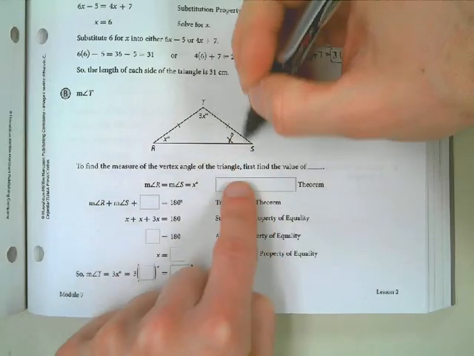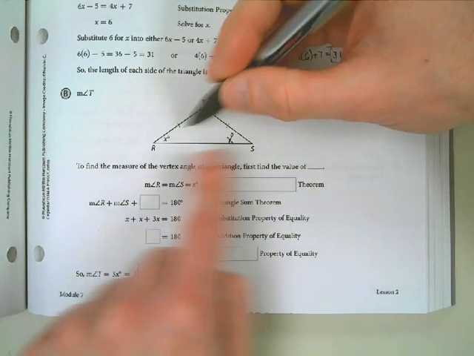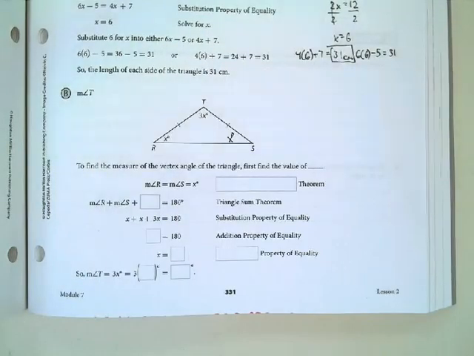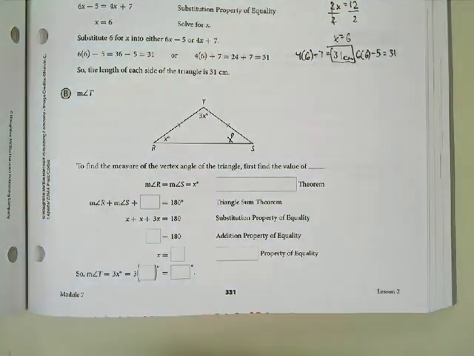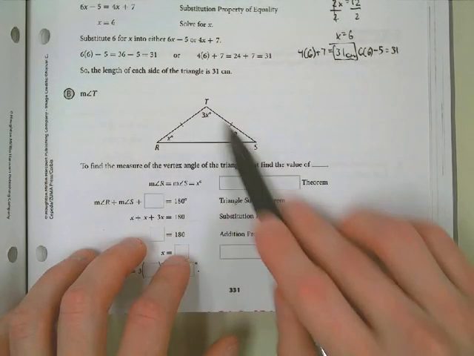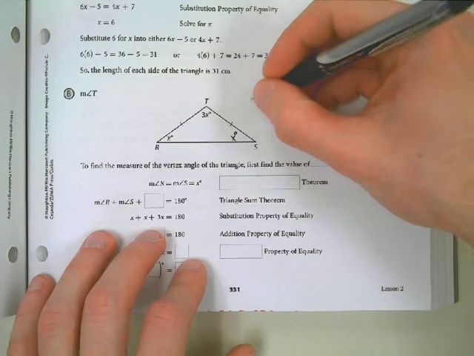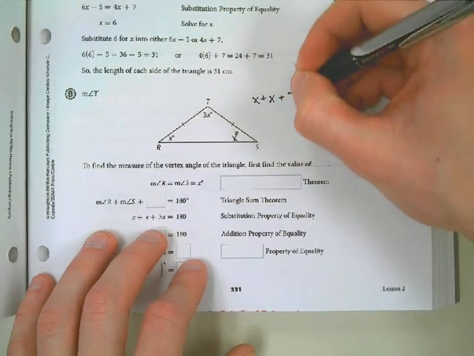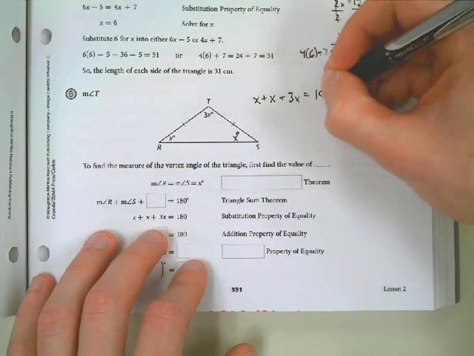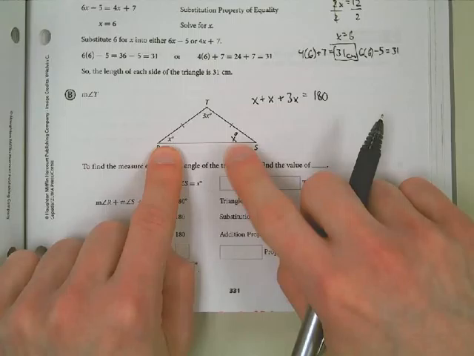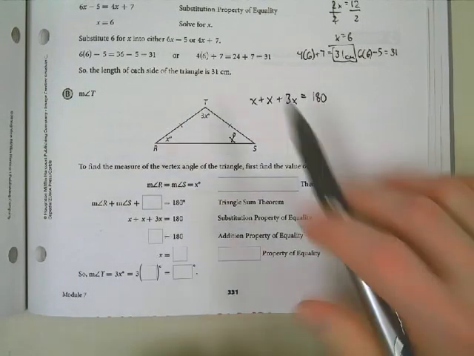Okay? So now we have all three angles in this triangle, and all three angles in the triangle have to add up to what? 180. So we can say x plus x plus 3x equals 180. So x plus x plus 3x, that's 5x.